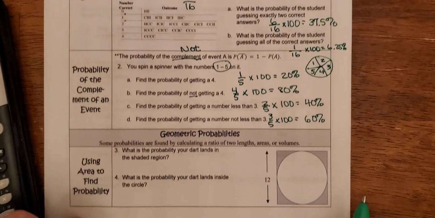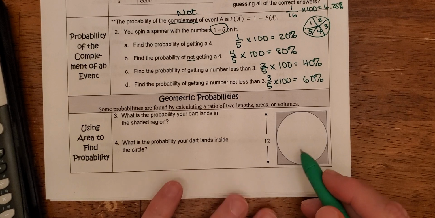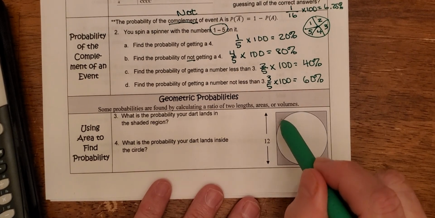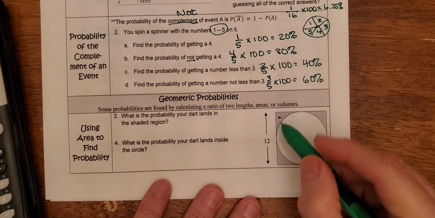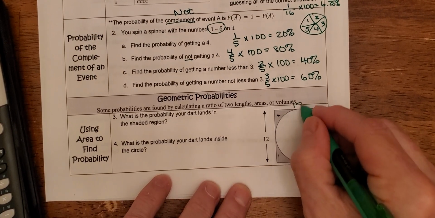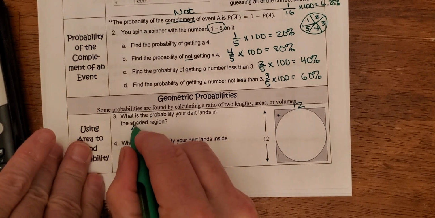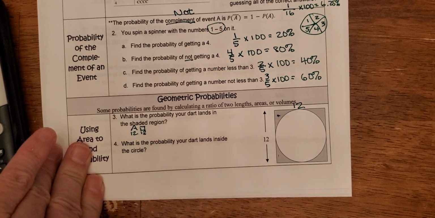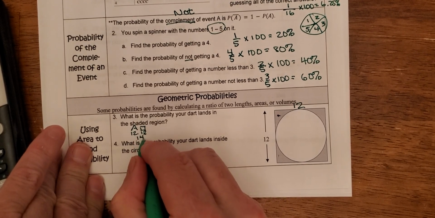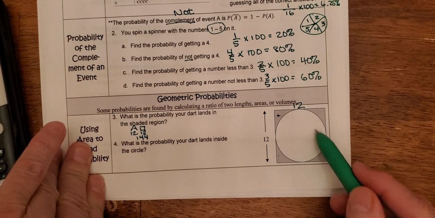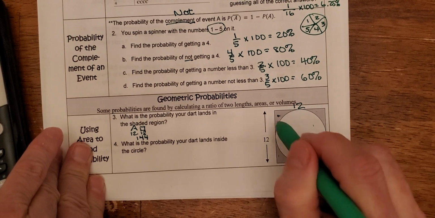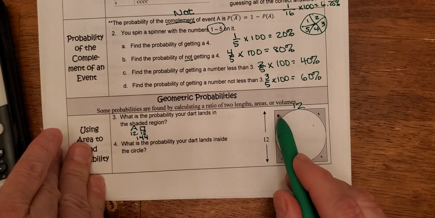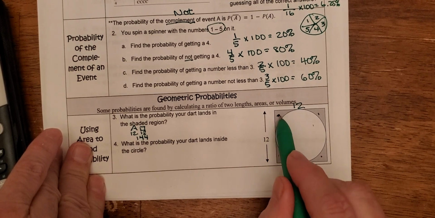I'm only going to show you one of these. This is the only kind I'm going to show you. The probability that your dart lands in the shaded region. The whole thing is 12 times 12, right? So the area of the square is 12 times 12, and that is 144. Now the circle has to disappear because we're talking about landing on one of these parts here. So it's going to be a very small percentage to be able to hit that part.